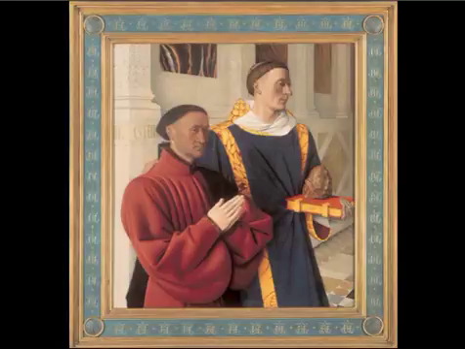Fouquet was a very accomplished painter of the French court of Charles VII.